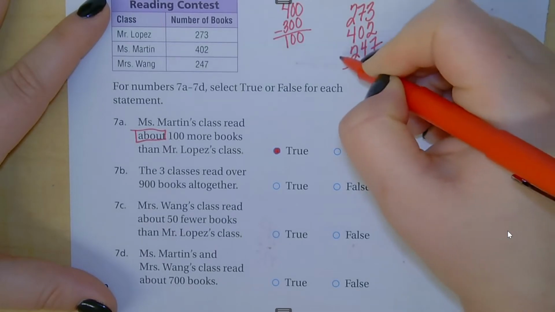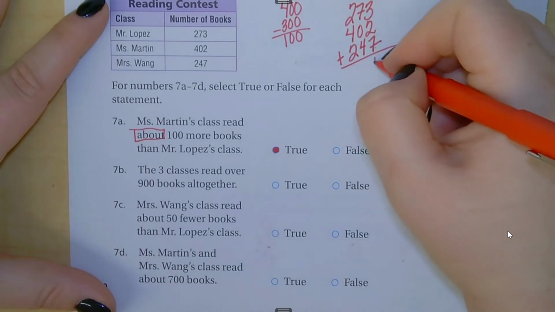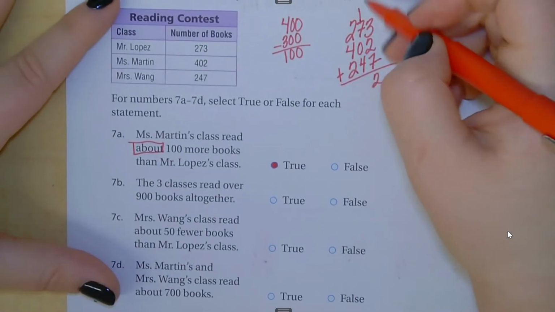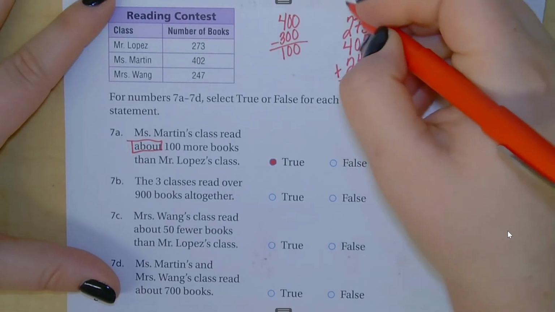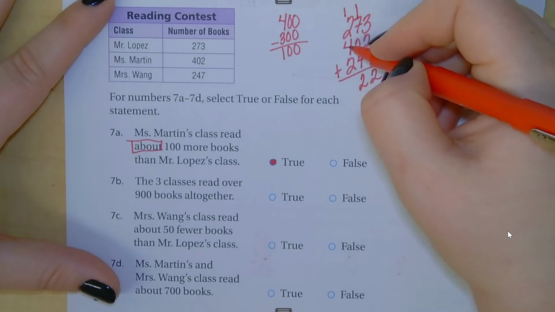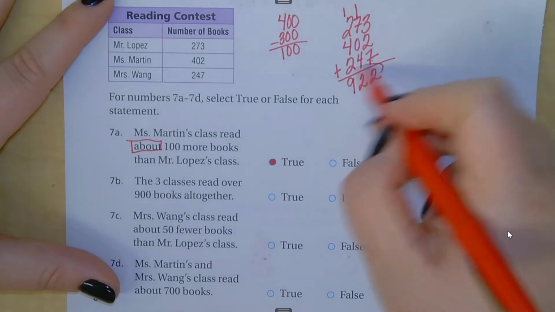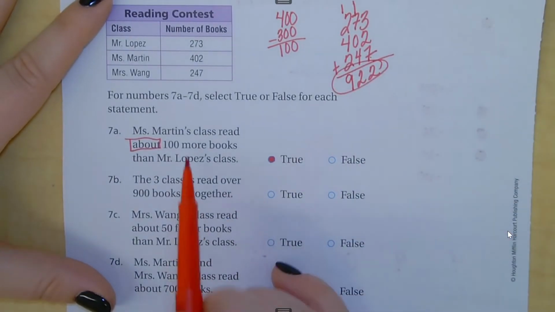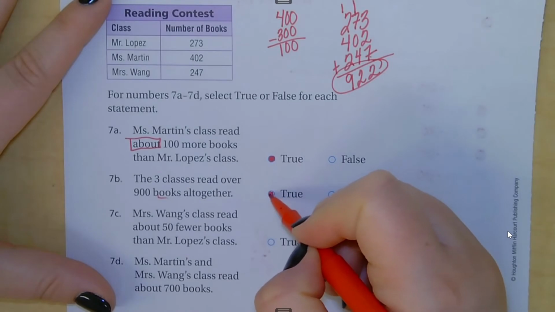Let's add them up, kids. 3 plus 2 is 5, plus 7 is 12. 1 plus 7 is 8, plus 4 is 12. 1 plus 2 is 3, plus 4 is 7, plus 2 is 9. So our total is 922. Is that over 900? Yes, it is. So that's true.